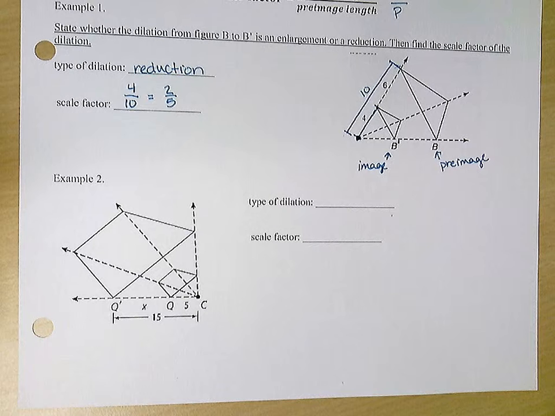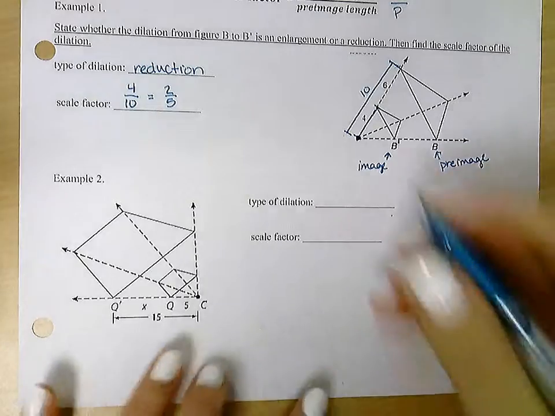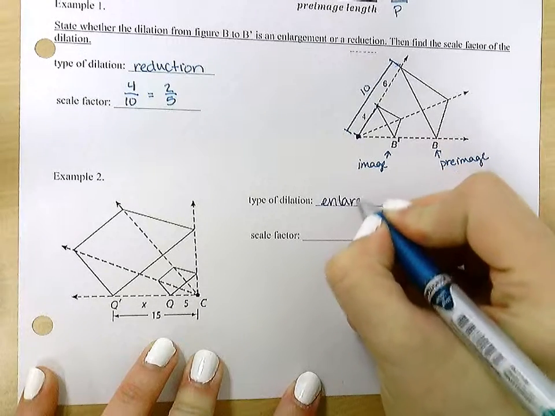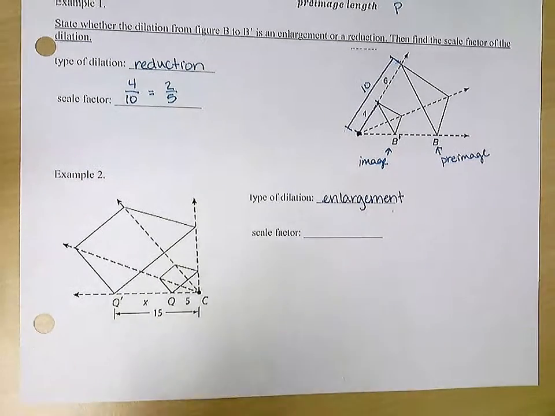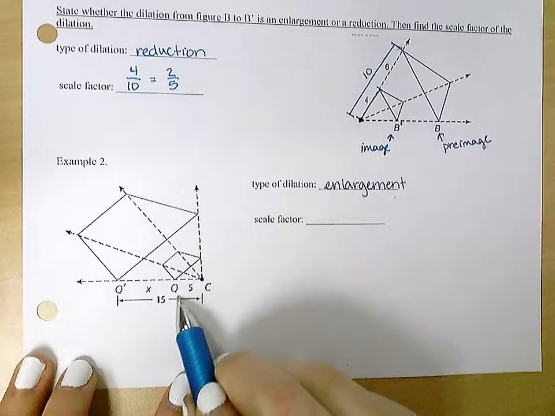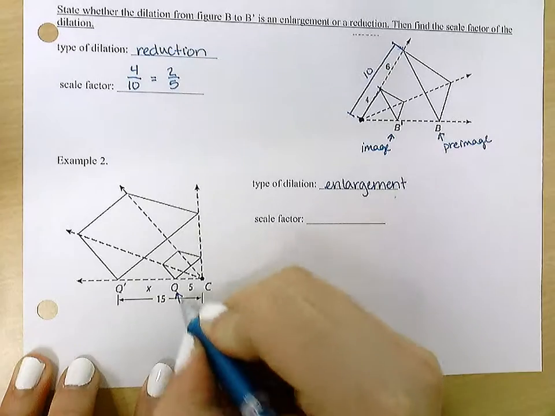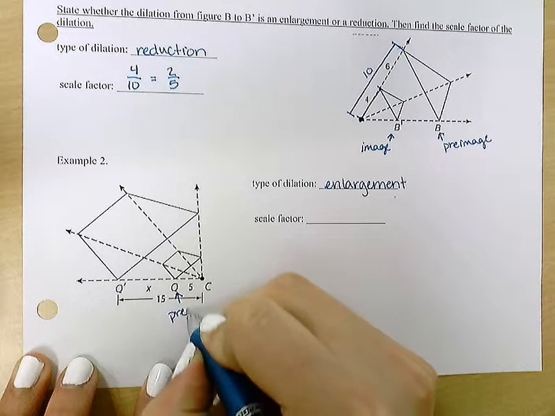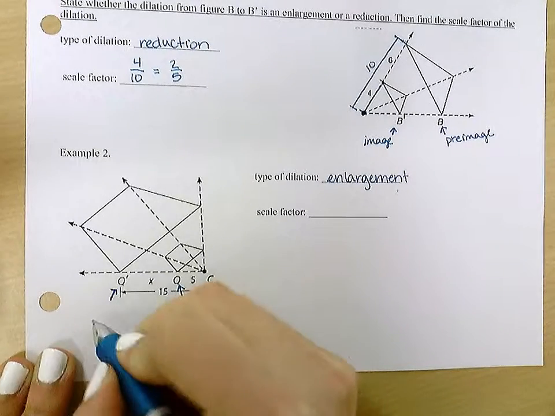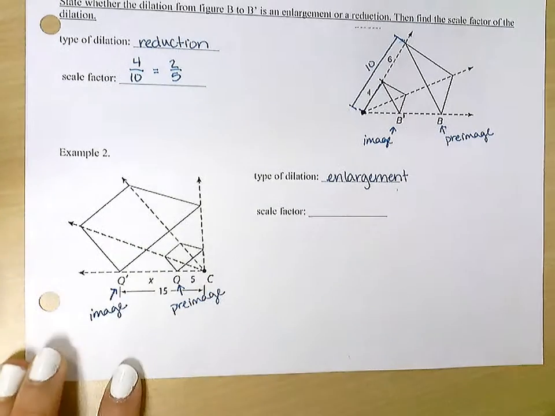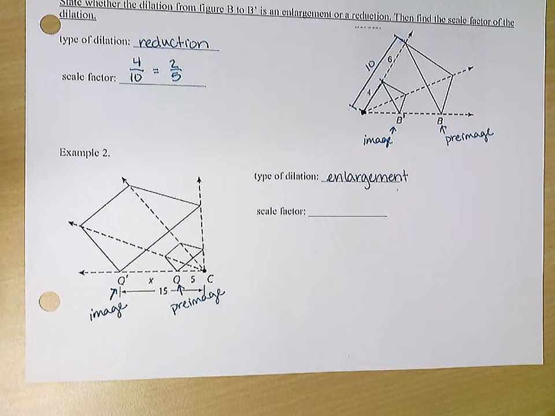All right, so what type of dilation is this? It is an enlargement. So this one is getting bigger from your pre-image to your image. Here Q is your pre-image, sorry, and Q prime is your image. So from our pre-image to our image, it got larger.